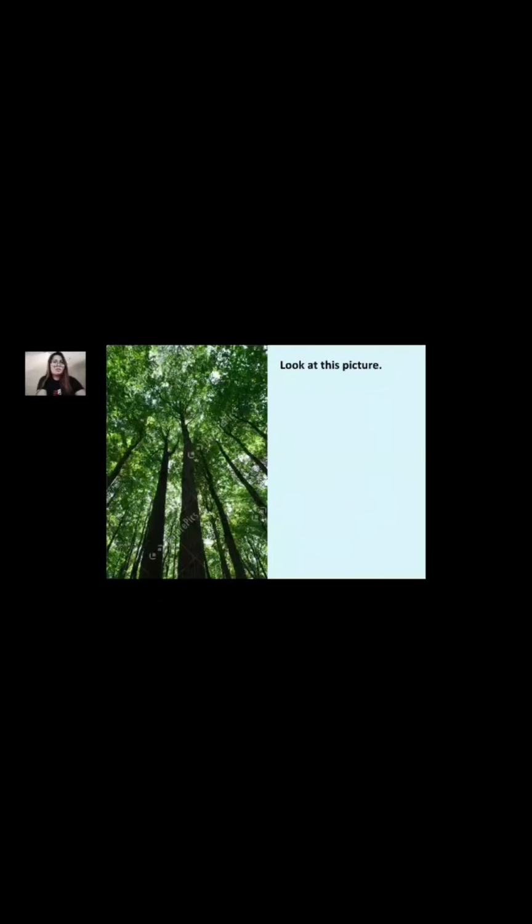Look at all these trees. How would we describe these trees? What are some words we could use to talk about these trees? Yes, you are right. These trees are tall. They seem to reach all the way up to the sky, looks like from this picture. They are very tall.